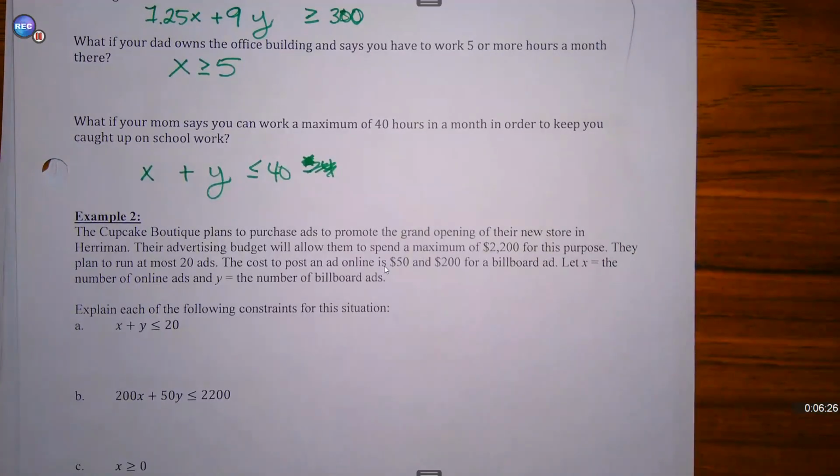Now, the Cupcake Boutique plan, so it looks like we're going to end up explaining some things here. The Cupcake Boutique plans to purchase ads to promote the grand opening of their new store in Harriman. Their advertising budget will allow them to spend a maximum of $2,200 for this purpose. They plan to run at most 20 ads. The cost to put an ad online is $50 and $200 for a billboard ad. Let X be the number of online ads and Y be the number of billboard ads. So, explain each of the following constraints for the situation.